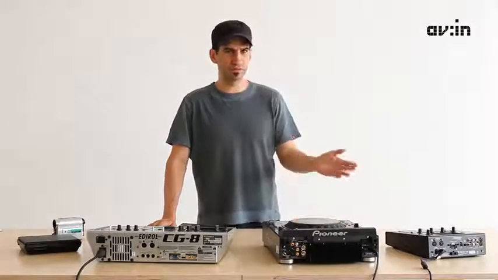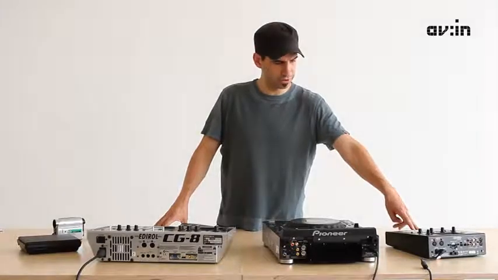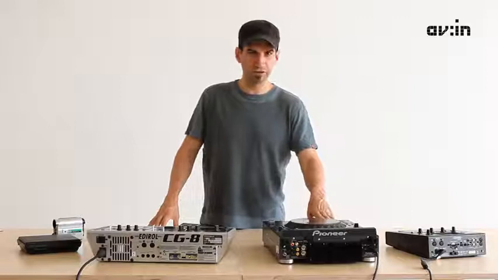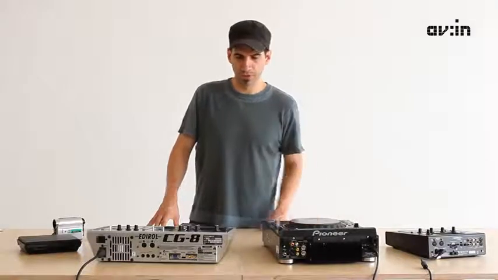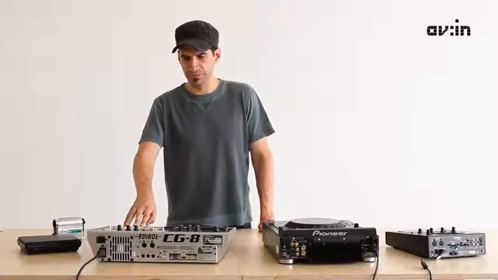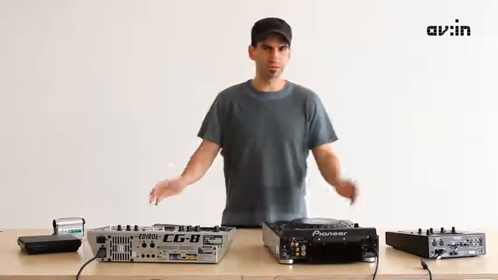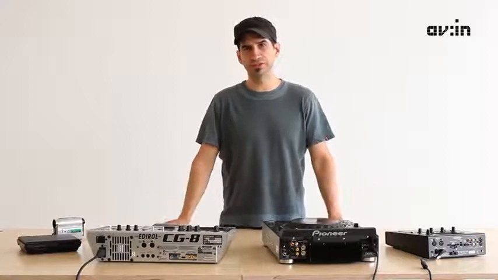You've got a video sequencer, of which we've got an example here with the Edirol P-10. We've got a more professional style of DVD player, which is this DVJ-1000, and video synthesizers. We've got an Edirol CG-8 now, which are three examples of what we can do without the laptop. So let's look at these units in detail.